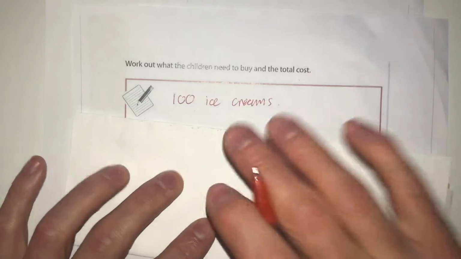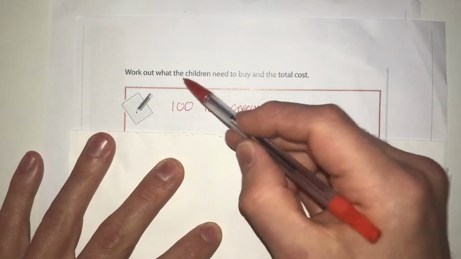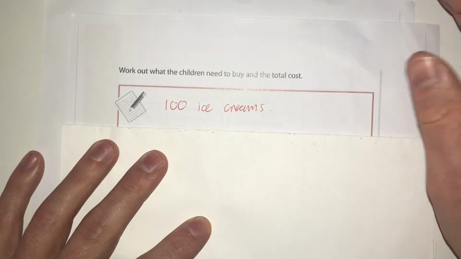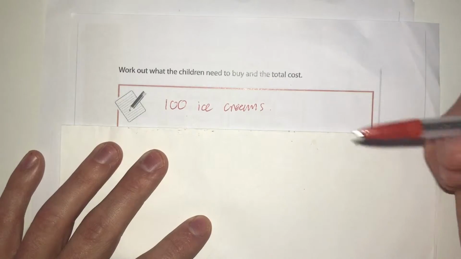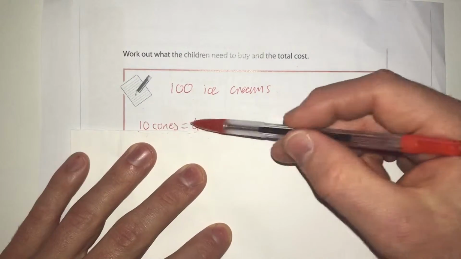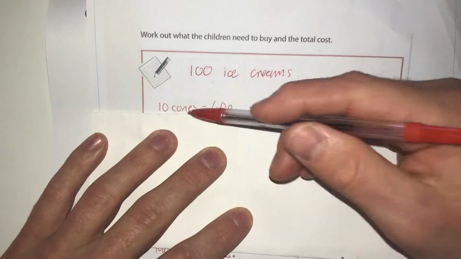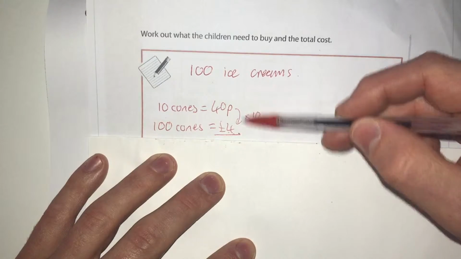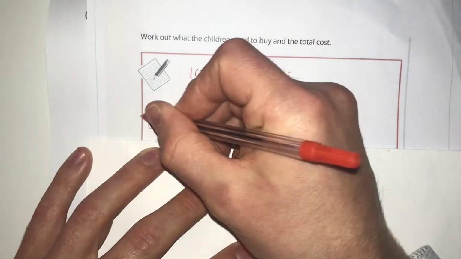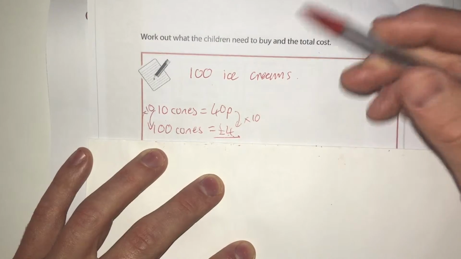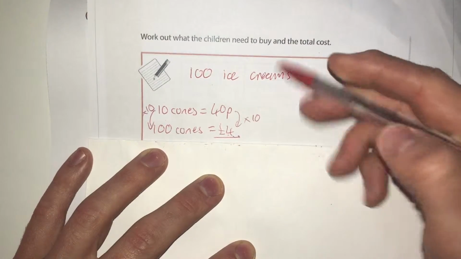What is it saying? Okay, work out what the children need to buy and the total cost. Well, 100 ice creams has to be a starting point. We said that. Well, if you're making 100 ice creams, hopefully you know now you need the cones. So there's 10 cones for 40p, but we need 100. So to get 100, I'm going to have to buy 10 packs, hence why I've written times by 10. Could write it by here as well. 10 packs, so 40p times 10 gives me £4. So that's my first bit. If you've done that, you've got a mark.